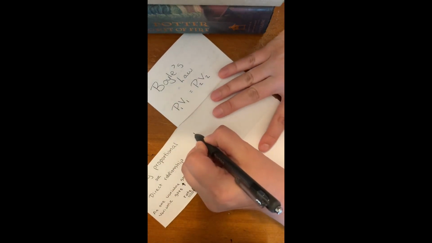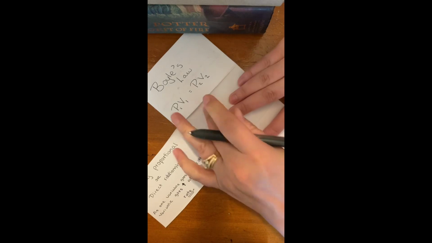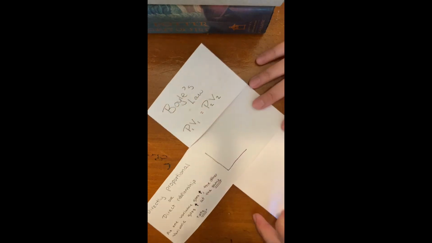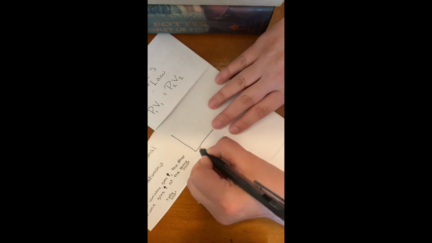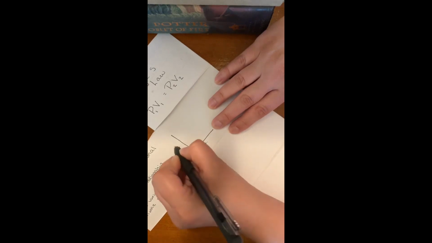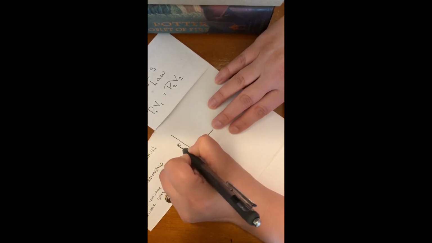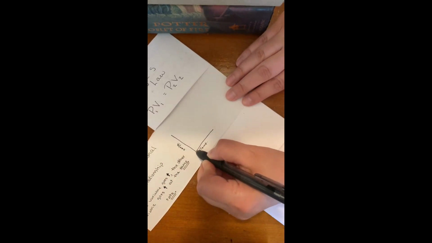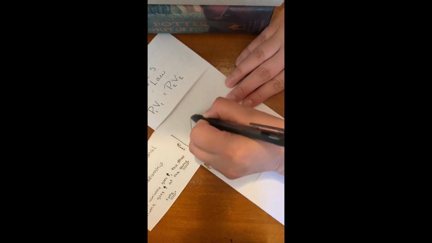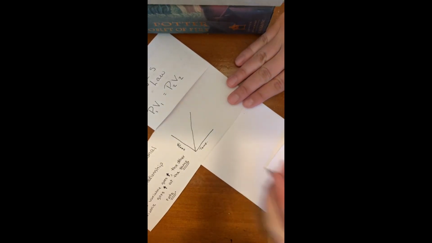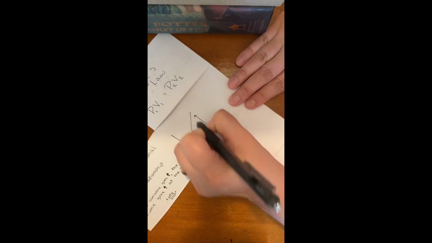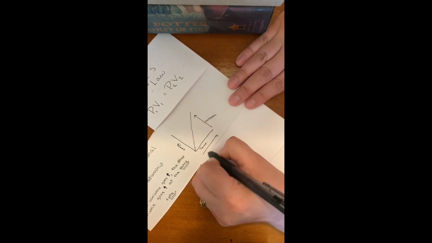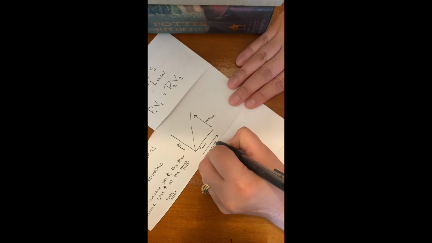So if I were to draw a graph, remember that the inverse graph looked a little different here. It's a curve that goes down and to the right. This is not going to do that because this is a different relationship. So if we're graphing temperature versus volume, this is going to be a linear relationship, not a curve, and it's going to go up and to the right. Okay? Because as one increases, the other increases.